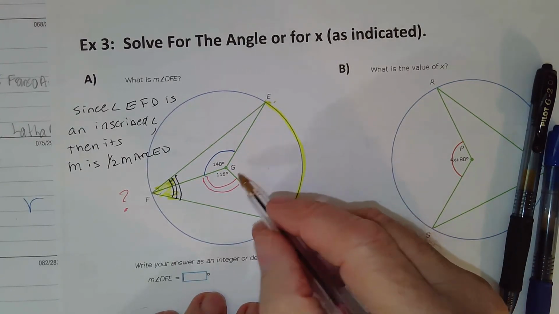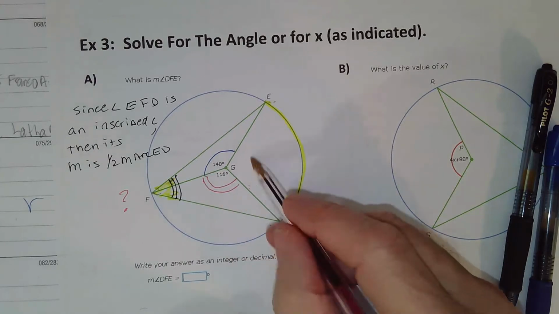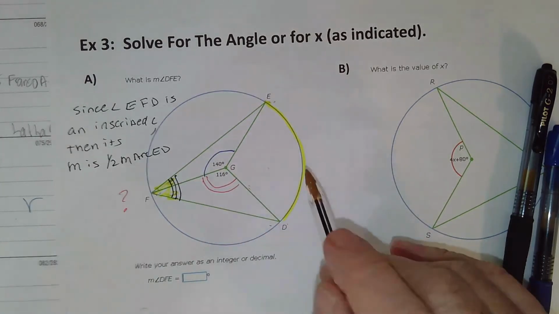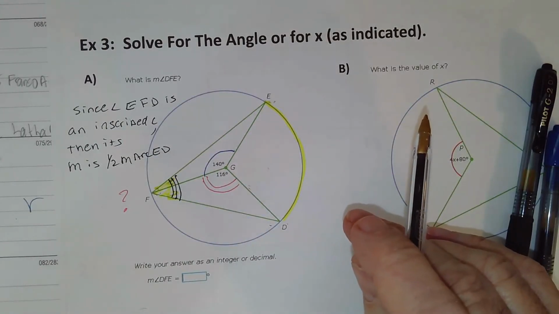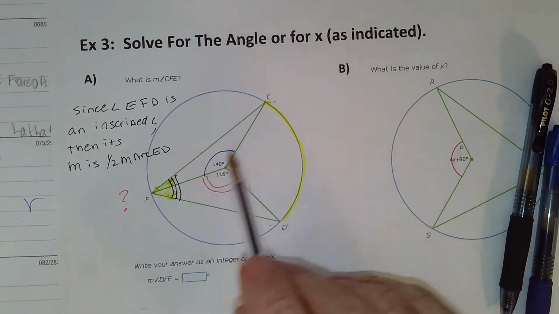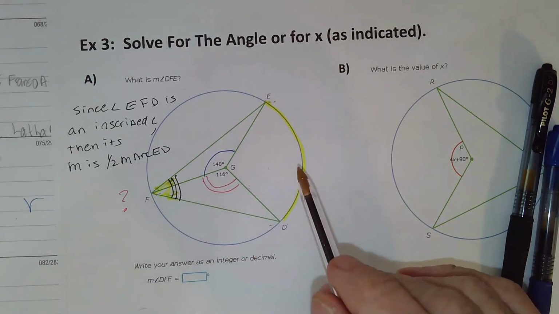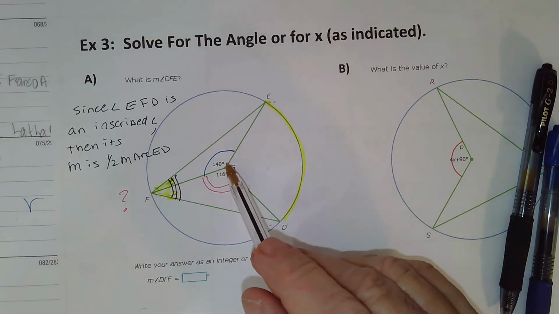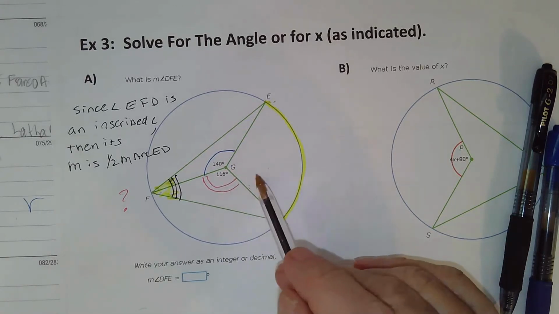Well, notice we've got a circle here. Since a circle has 360 degrees, we can conclude that these 3 angles have to equal 360 degrees.